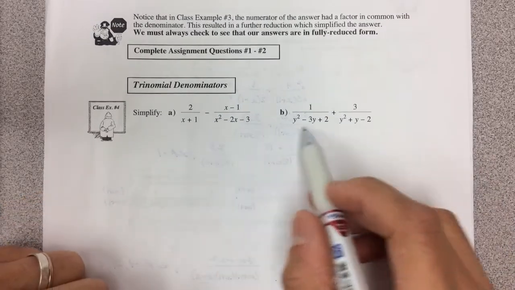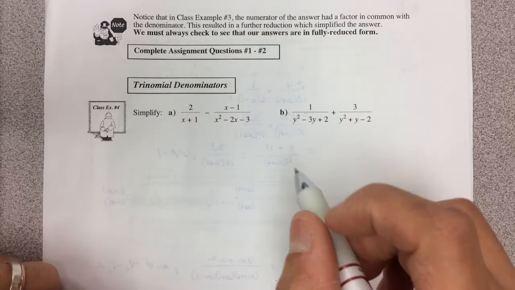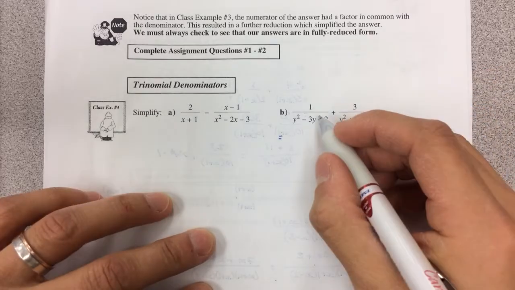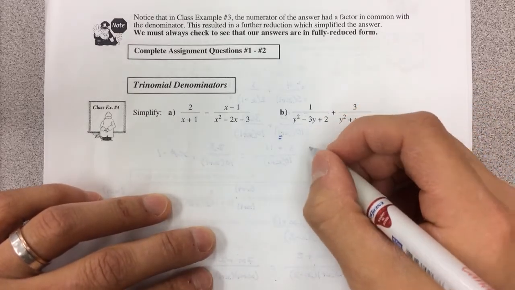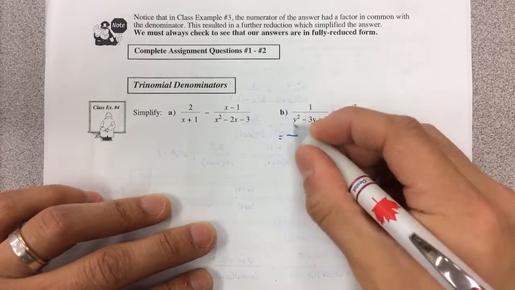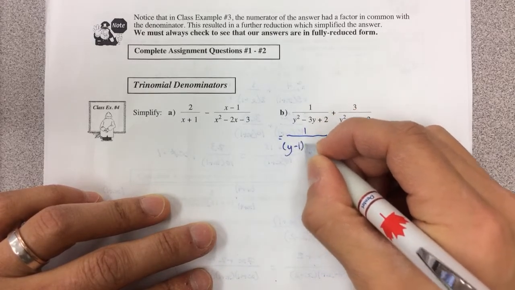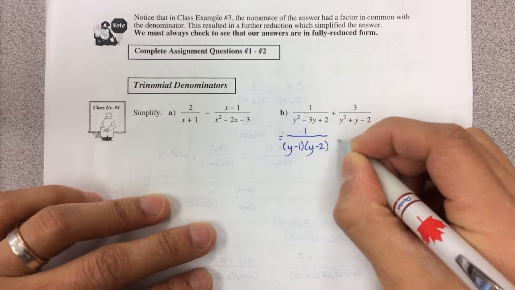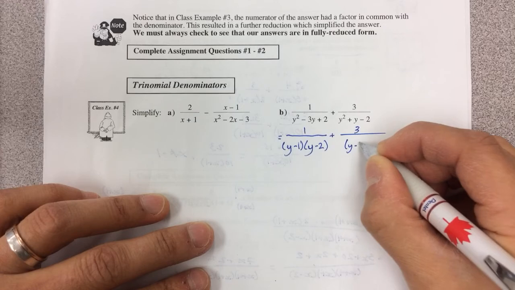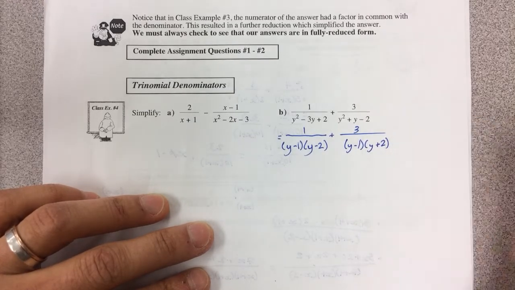But if we have a situation where we have our denominator as a trinomial, it's going to be a little bit of a different situation in this case as well. So before we even begin, what is going to be helpful is if I first factor my trinomial. And so I can just factor this by inspection. I have y minus 1 times y minus 2, and this one by inspection as well, y minus 1 times y plus 2.